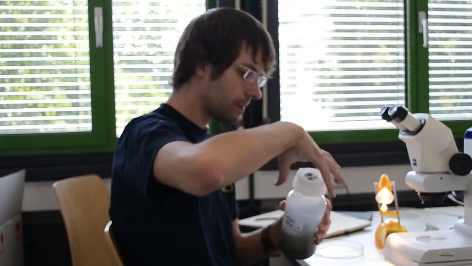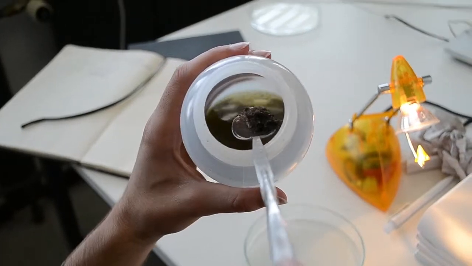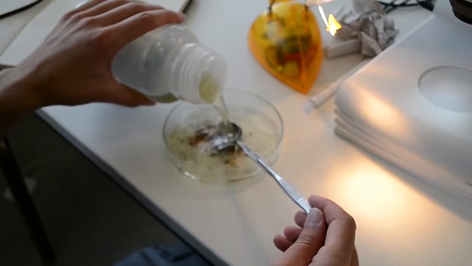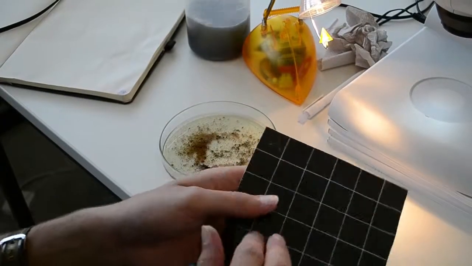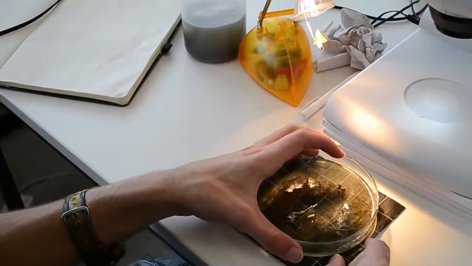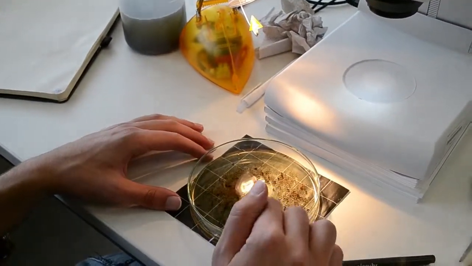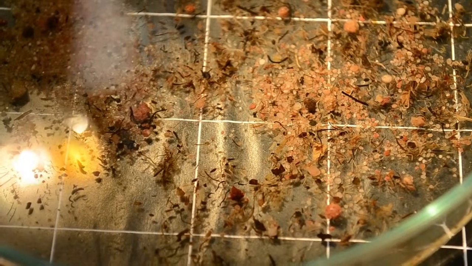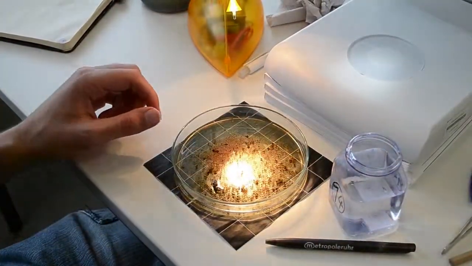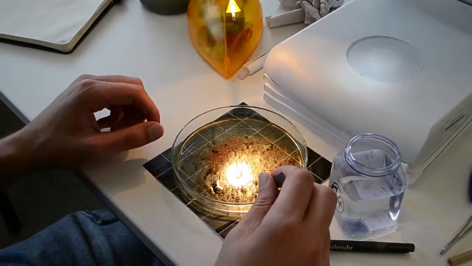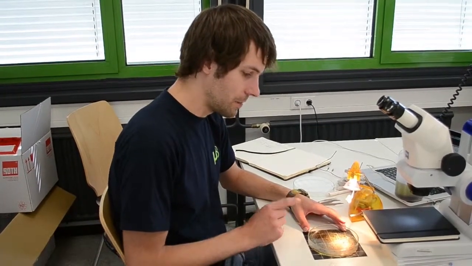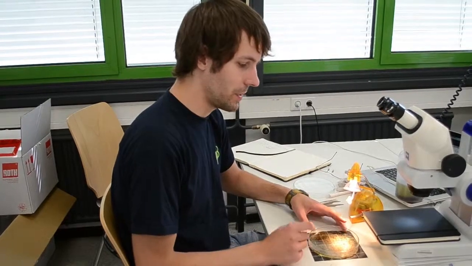We open it, and we take a spoon and put some of this material on a petri dish. We are taking one of those grids as a black background. And now you can see already here some organisms which you can see with the naked eye. For example, over here we have a caddisfly, and we can now collect those with some tweezers. I'm now done sorting out all the organisms which I can see by just looking at it, and I put it now under the stereo microscope.